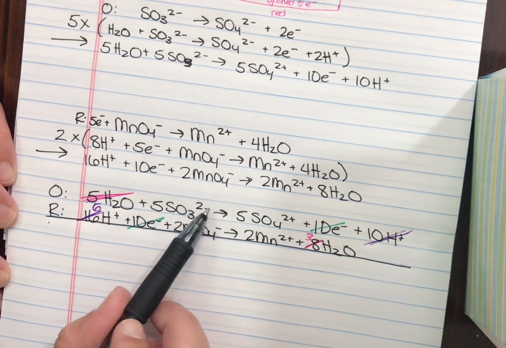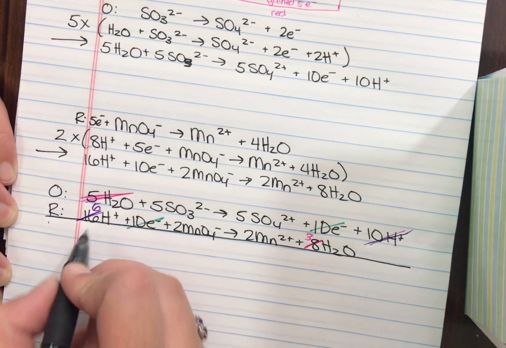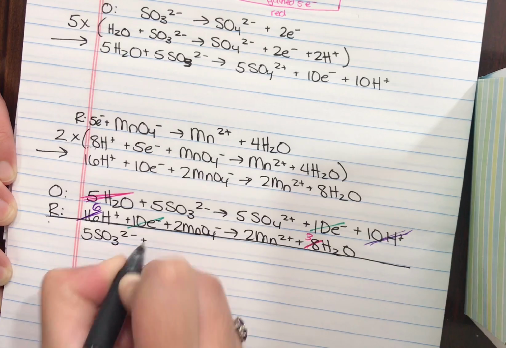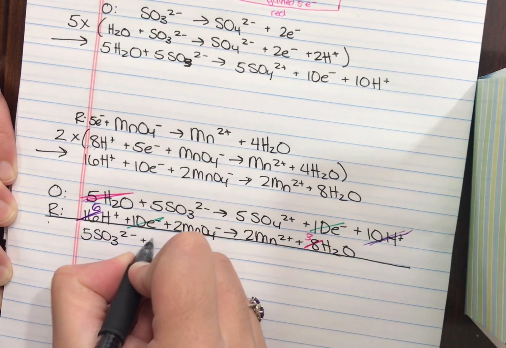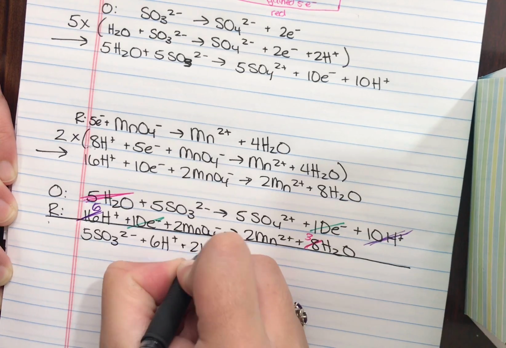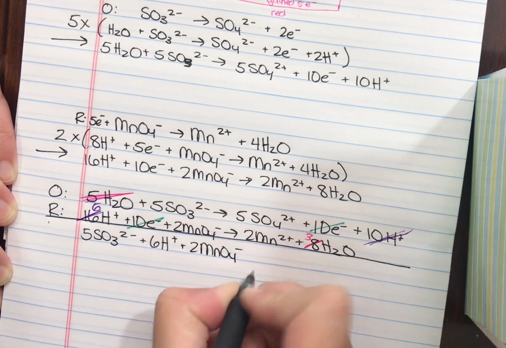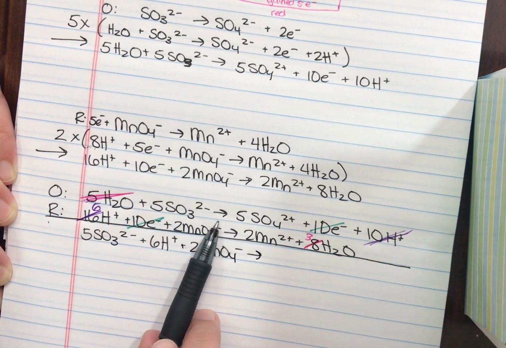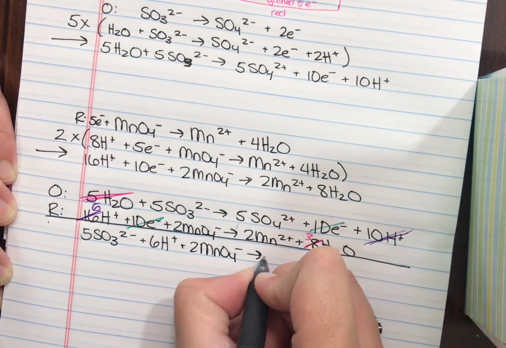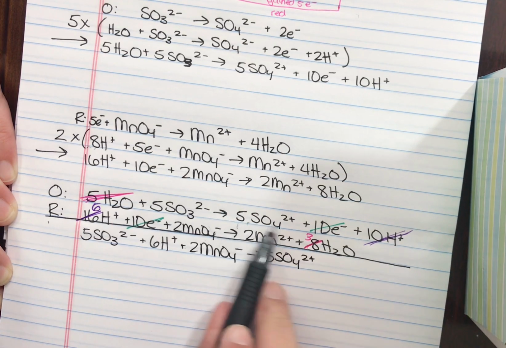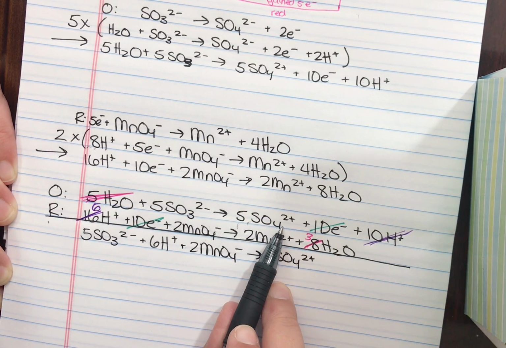I'm going to write everything over here that's on the left together that's left. So I should have 5SO3 2 minus plus, let's see, I still have 6 hydrogens, so 6H plus. And I have 2MnO4 minus. Yield, so that was everything on the left side of these equations. Everything on the right, I have 5SO4 2 minus, sorry, that should be 2 minus, right?